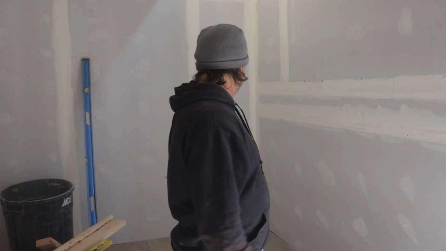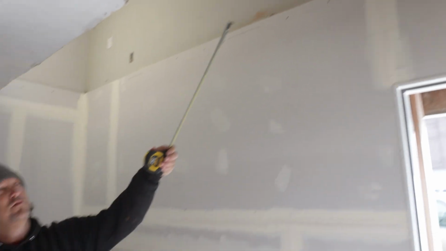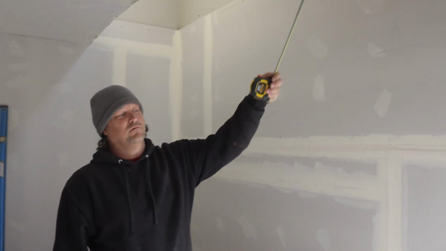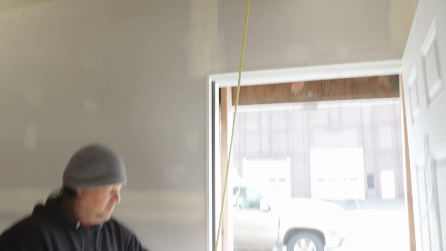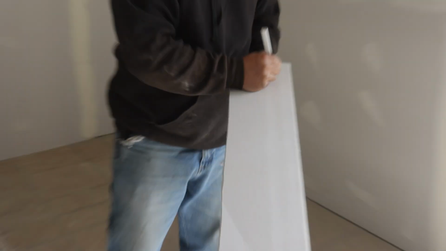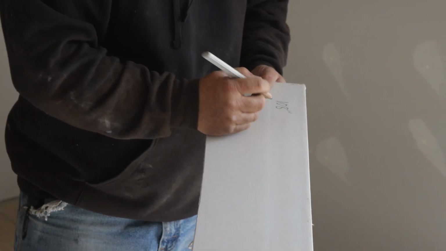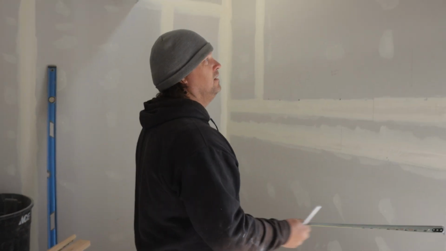Okay, today we're going to lay out the stairs. We're going to build stairs in this room up to the second story. So first thing we need to do is know how far it is from the top of the second floor to the bottom. So just measure from this point, 108 inches. So write that down. You want to do everything in inches, not in feet.